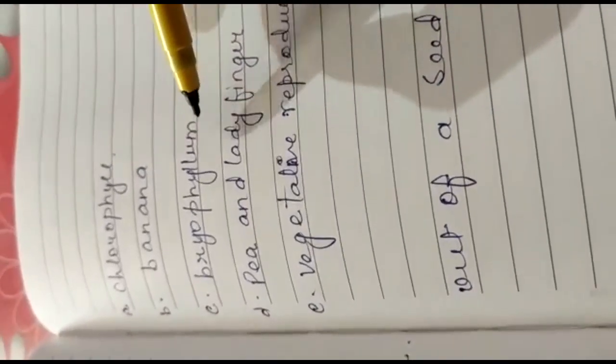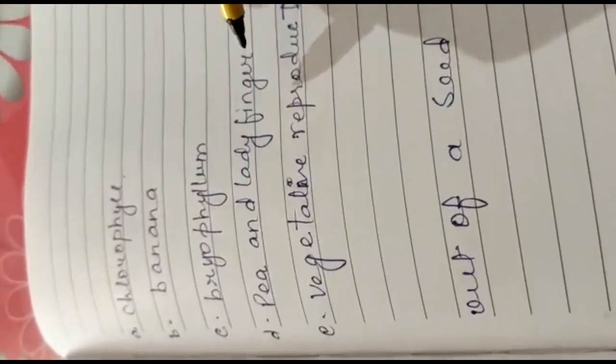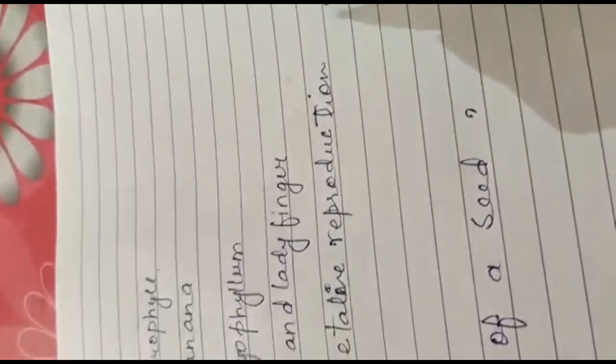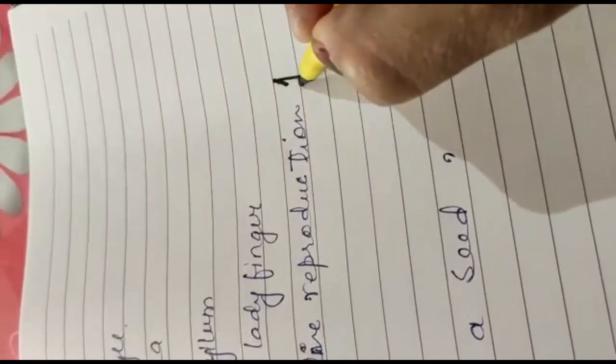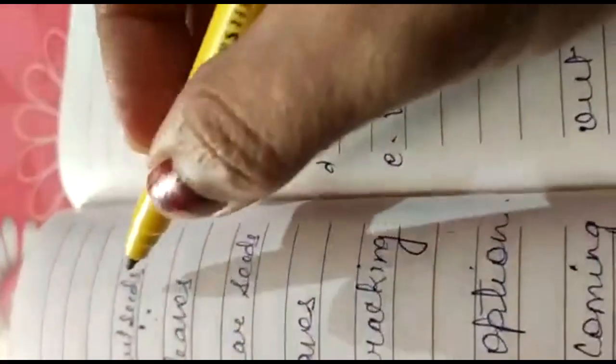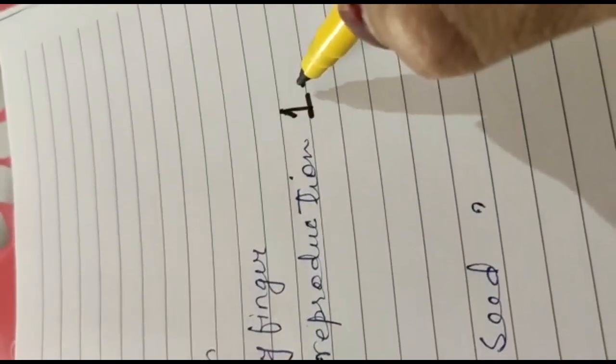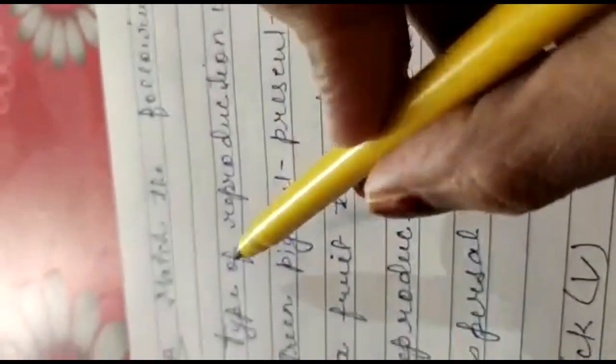Chlorophyll, banana, bryophyllum, pea and ladyfinger, vegetative reproduction. Yes, it's vegetative reproduction. Then answer 1. I will not cross it like this, I will only write the answer of the first one.